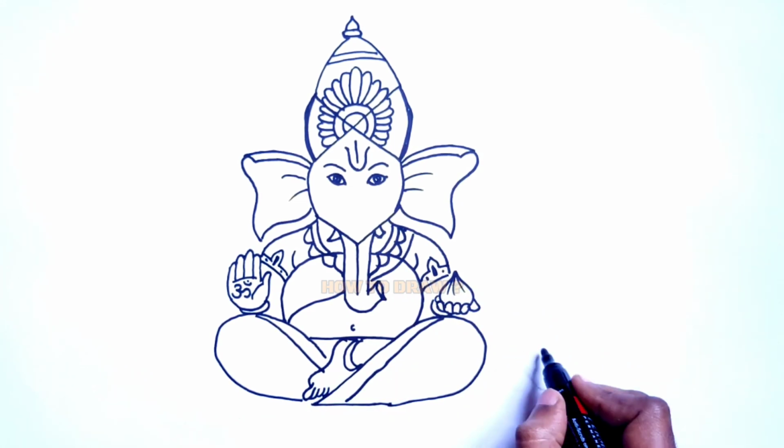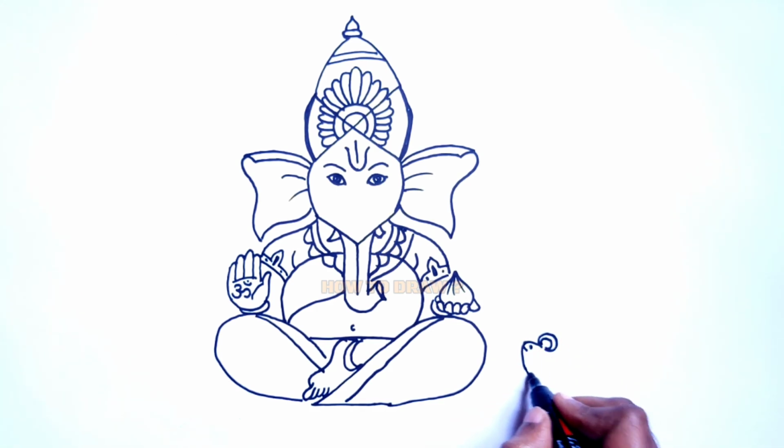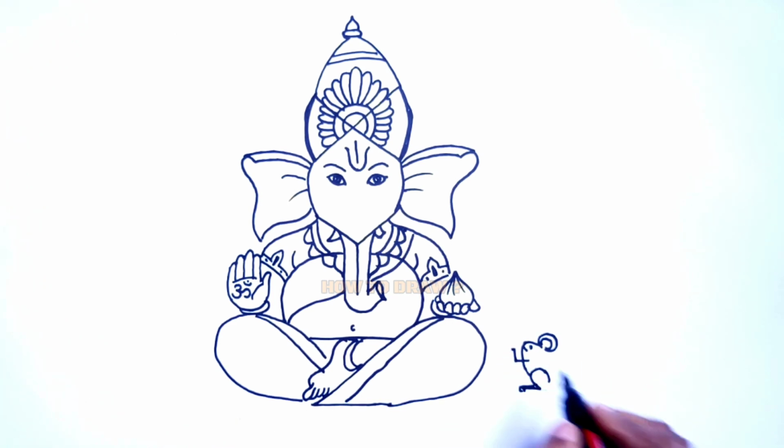Now let us draw the mouse. Inside this oval just draw the mouse like this. This is a simple mouse. On the curves just put the ears and one dot for eyes, and these are the legs and these are the hands, just putting line drawings like this. At last drag a curved line like this. It will appear like a tail. Now almost Ganesha and mouse drawing is completed.